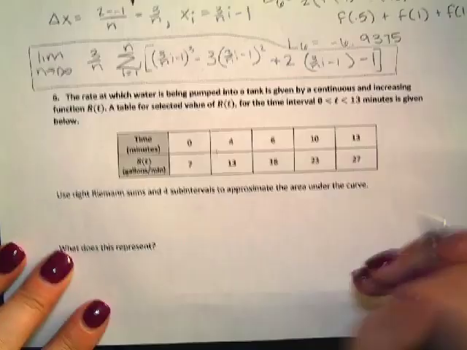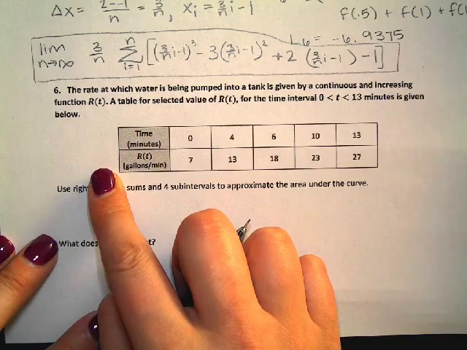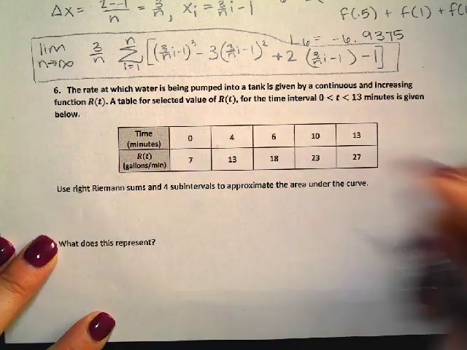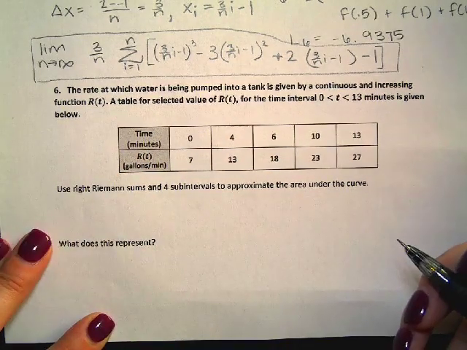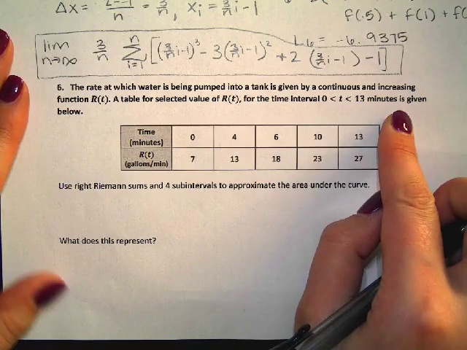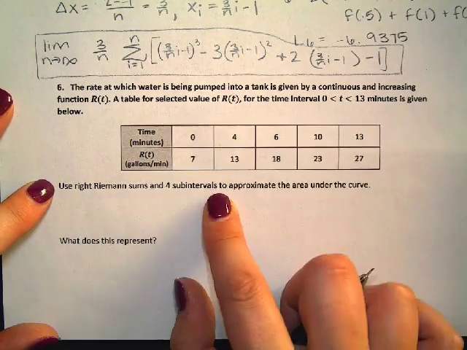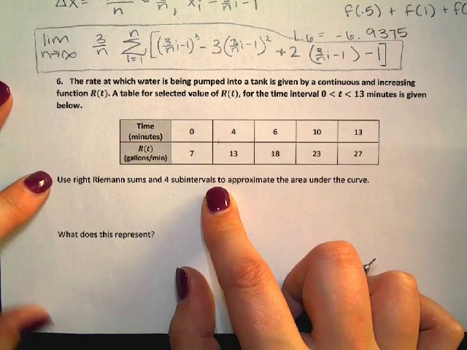All right, so let's look at the next one. It says the rate at which water is being pumped into a tank is given by a continuous and increasing function R of t. A table for selected values of R of t for the time interval 0 to 13 minutes is given below. They want us to use right Riemann sums and 4 subintervals to approximate the area under the curve.